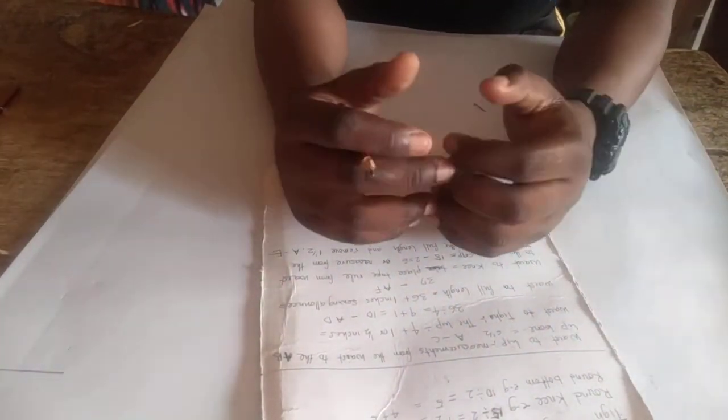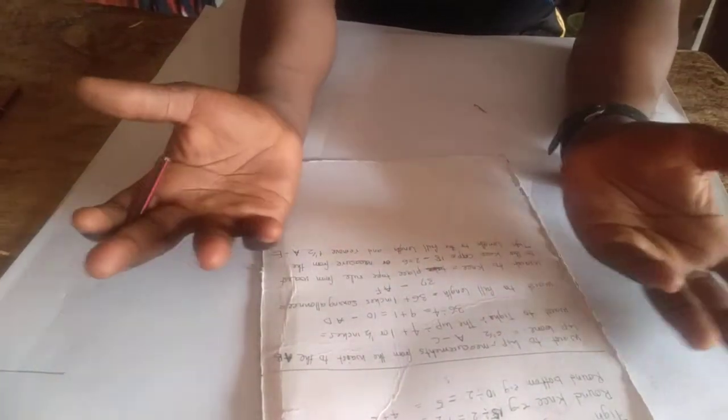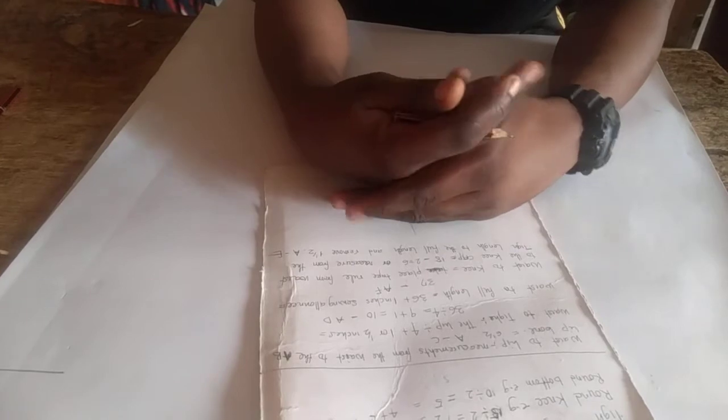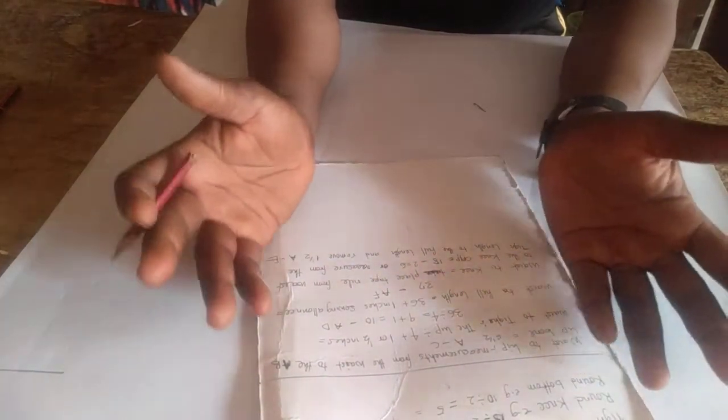And the next one is the waist to the full length of the trouser. Whatever measurement you have, you add 1 inch to it. Our own waist to full length is 36. Plus 1 inch, it will give me 37. The 1 inch is for sewing allowance.